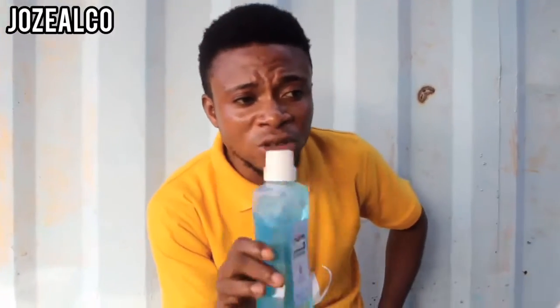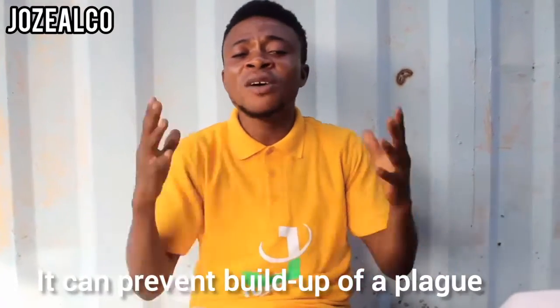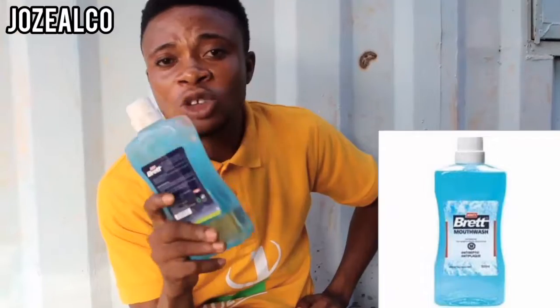So it's good to use it, because it will reduce those bacteria in your mouth that cause halitosis. But mouthwash does not stop halitosis, you only reduce it. So there's a need to use it. And I think it can prevent build-up of plaque. You know, when you keep brushing and flossing and you are not brushing very well, you will see plaque build up, until it turns to calculus. But when you use mouthwash, it will clean those areas that normally build up.